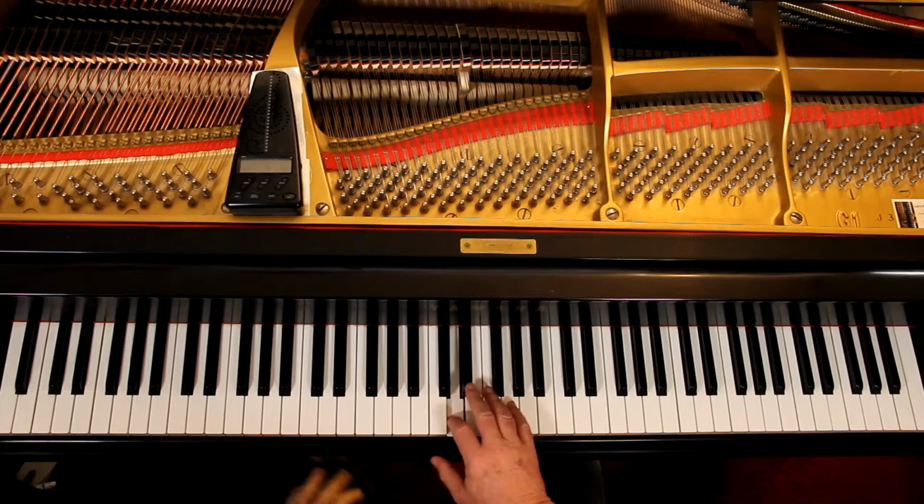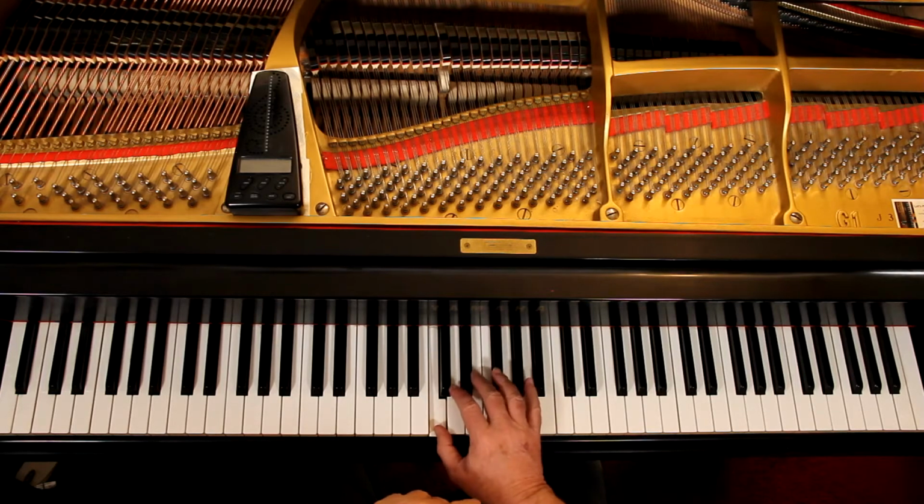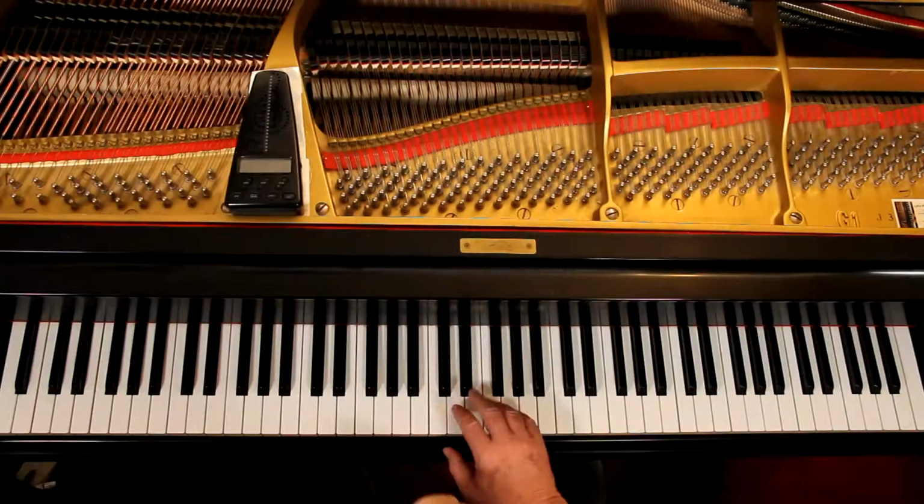Dynamics, well, they have two. They have an MF and a P. The MF is mezzo forte, remember, or medium loud. Whatever you think sort of loud is. And then for the second verse there, it's a P. It's soft, piano.